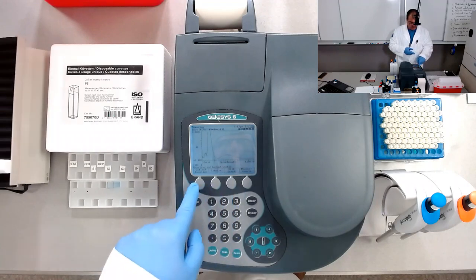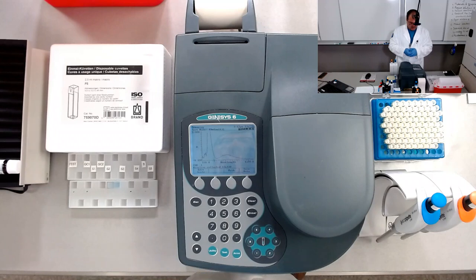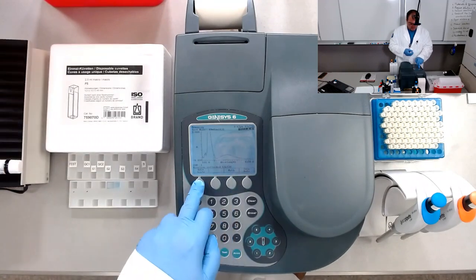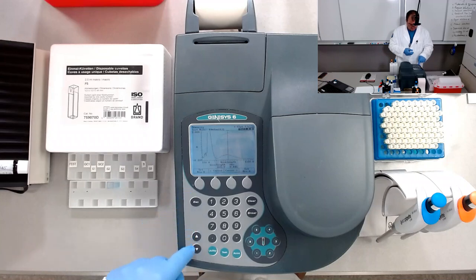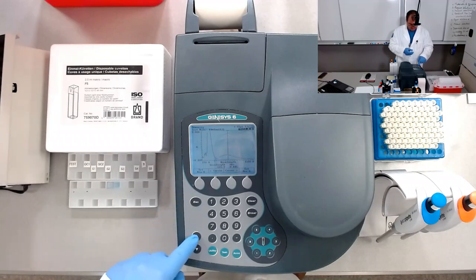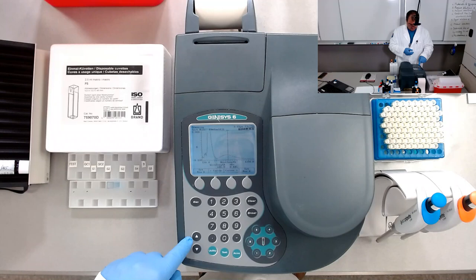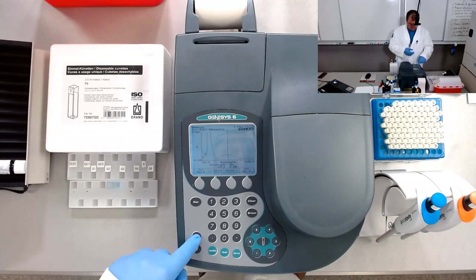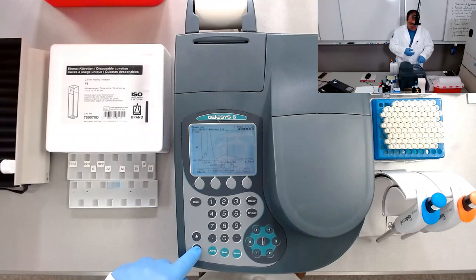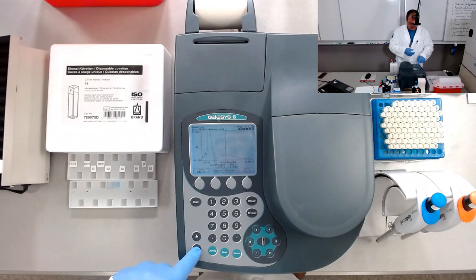So looking at the graph, let's look at the cursor. Let's find the peak in the visible portion of the spectrum. So going down, 4, 5, 7, 9.